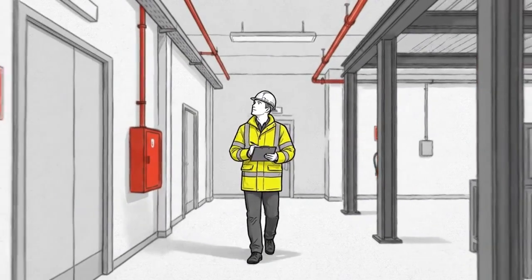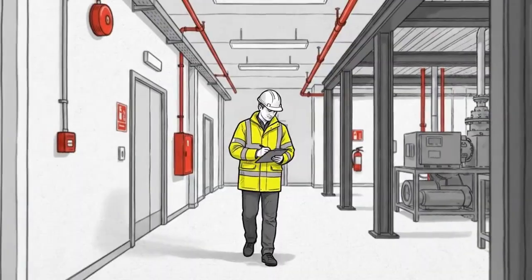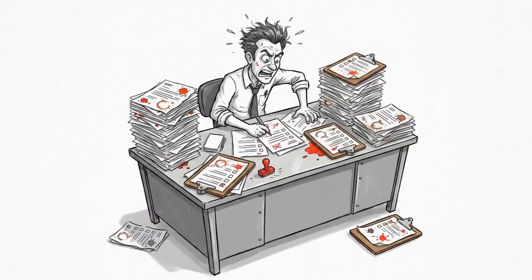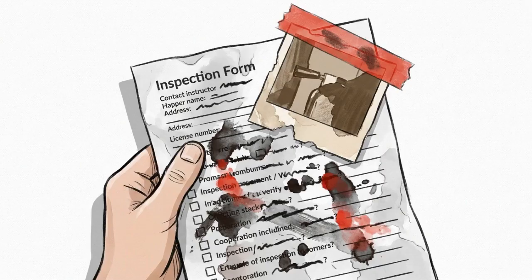Fire safety inspections rely on two things: accurate data and unassailable photographic evidence. Without them, it is impossible to verify compliance. Traditional paper checklists and free text notes create severe administrative bottlenecks. They allow for missing fields, illegible handwriting, and disconnected photo attachments, which severely compromise the quality of the data.